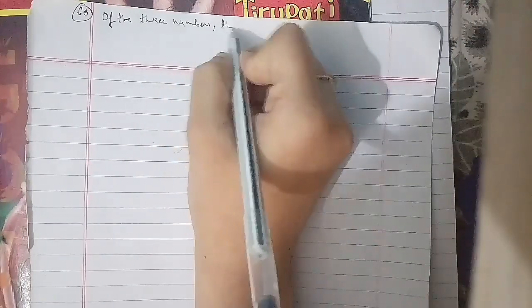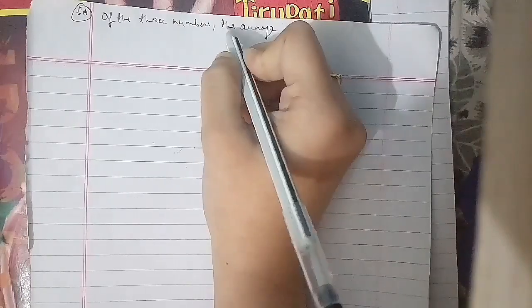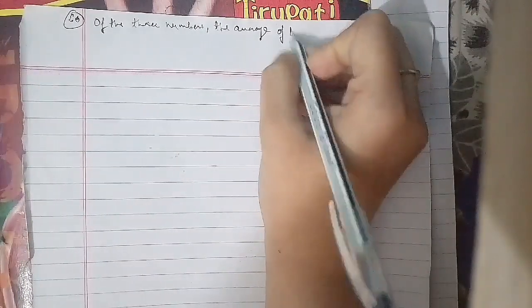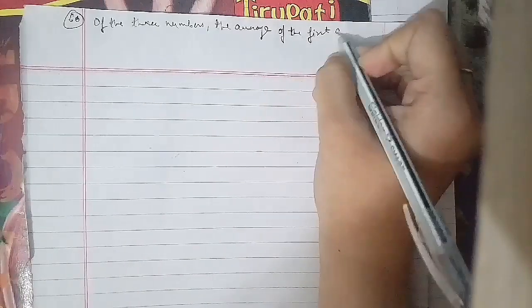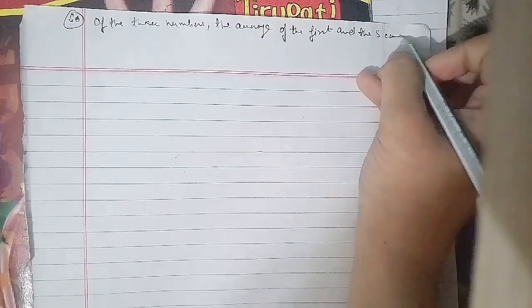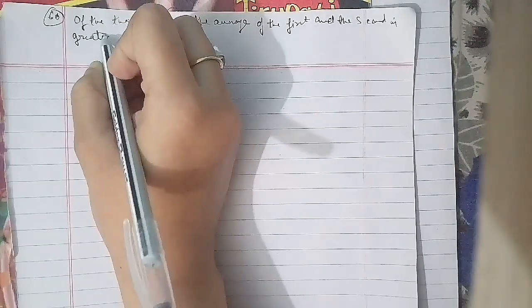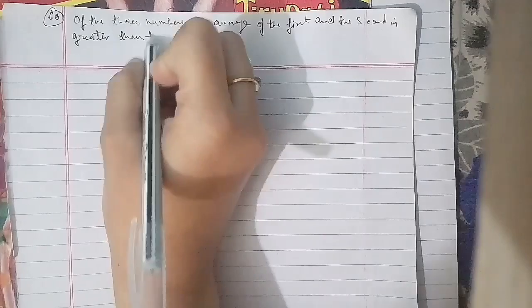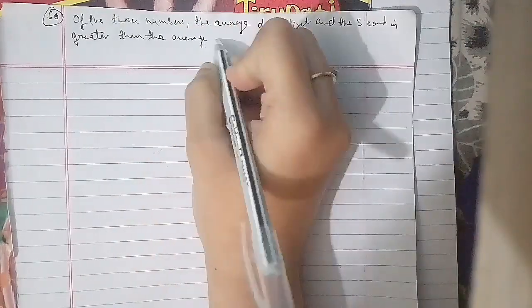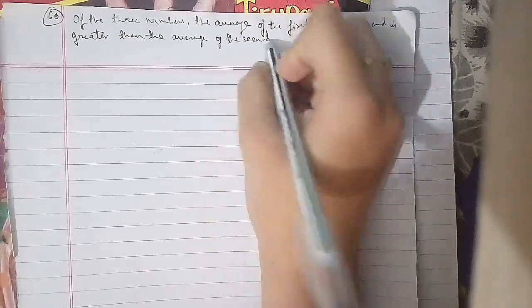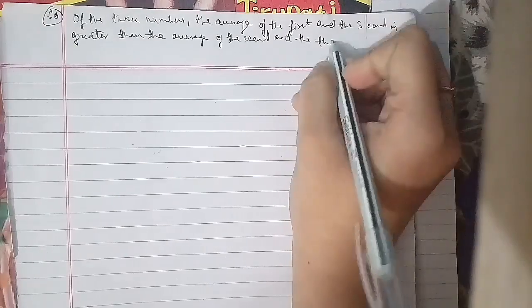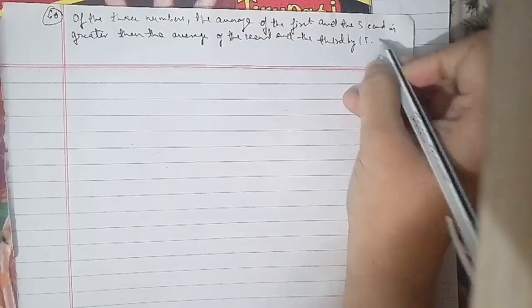Of the three numbers, the average of the first and the second is greater than the average of the second and the third by 15.